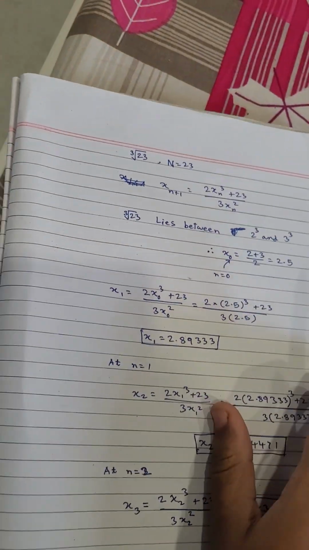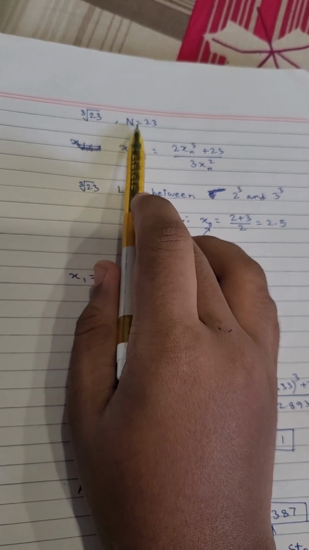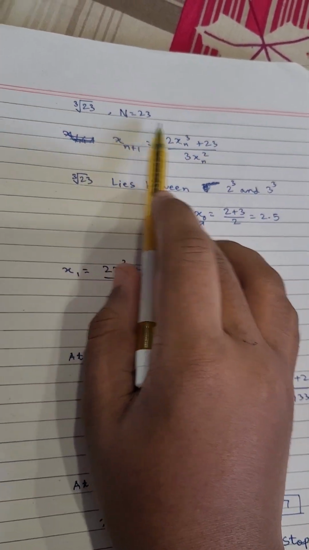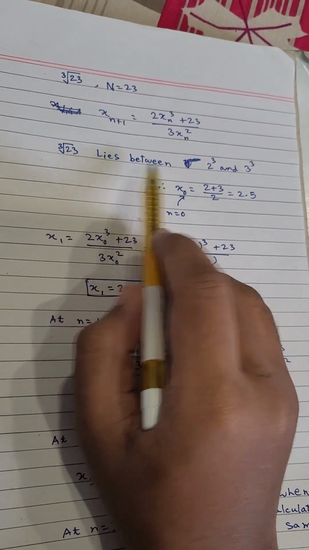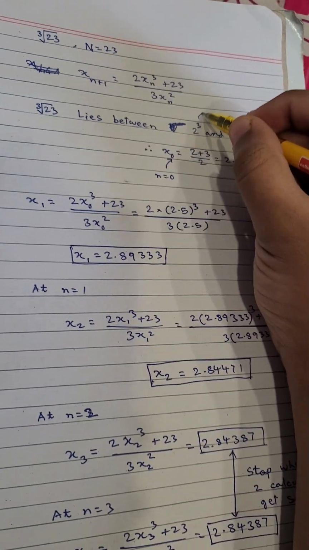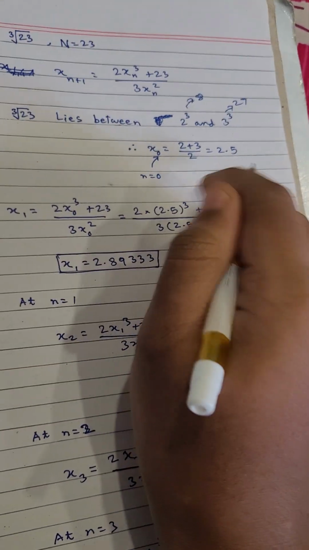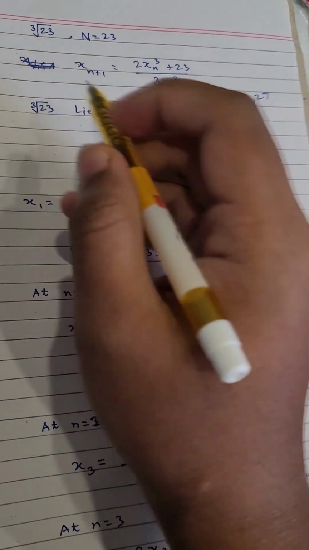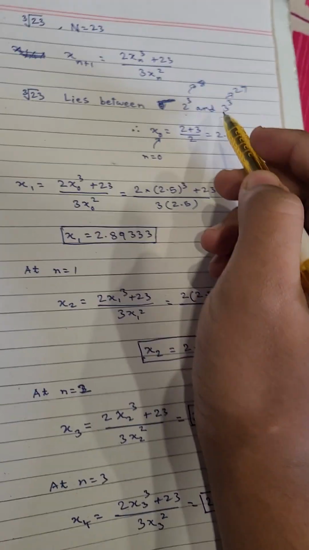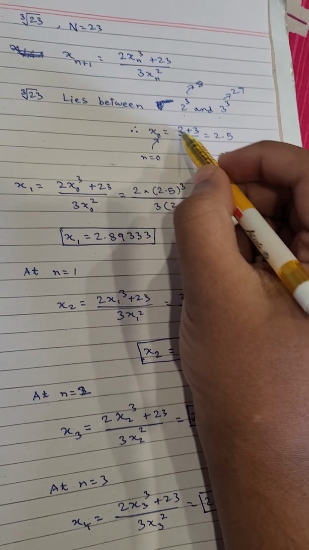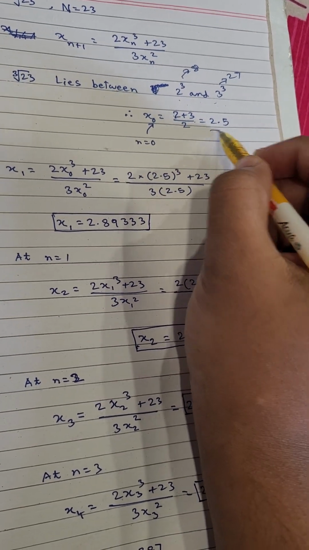So for the cube root of 23, the r value is equal to 3 and N is equal to 23. The formula for the cube root of a number is this. The cube root of 23 lies between 2 cube and 3 cube, since this value is 8 and this value is 27, and 23 lies between these two natural number cubes. Whenever we have to find x0, we have to take any value between these two numbers. The best number that we can take is exactly between them, that is 2 plus 3 upon 2, which is equal to 2.5. So the x0 value is equal to 2.5.